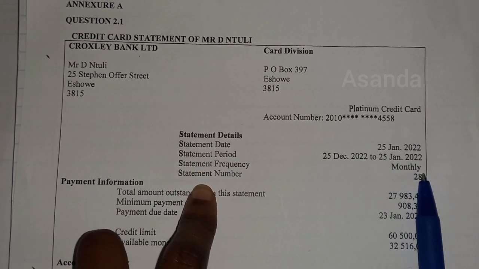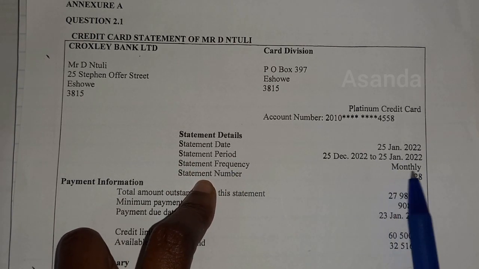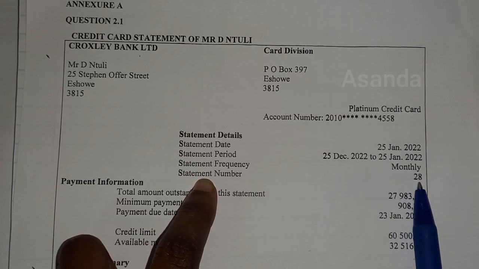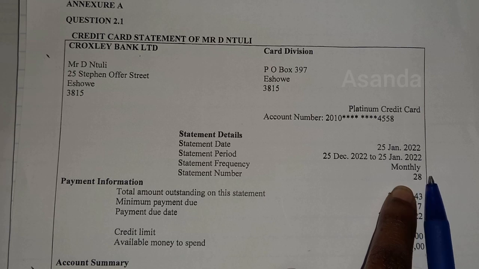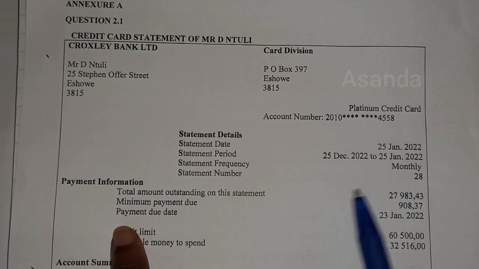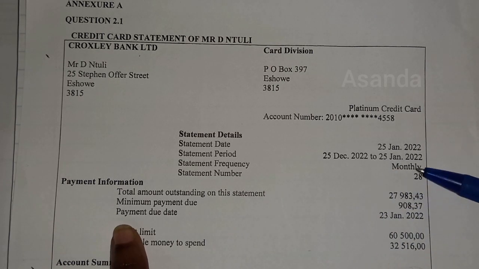And the statement, she gets a statement every month, so that's monthly, every month. And this is statement number 28. That means she's got 27, and this one is number 28 statements. So that's 28 months, since they say she gets it monthly.